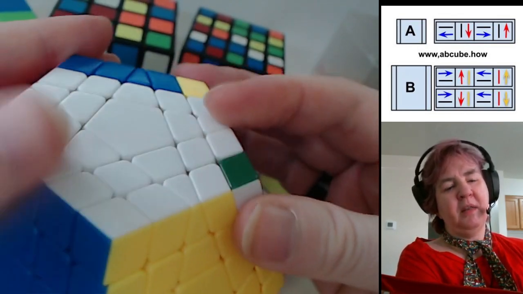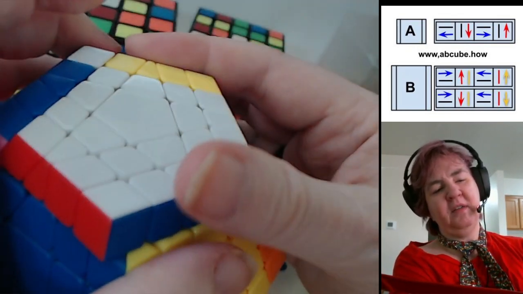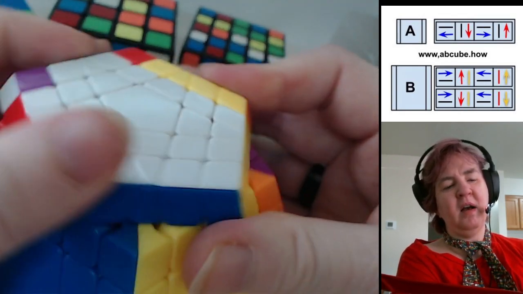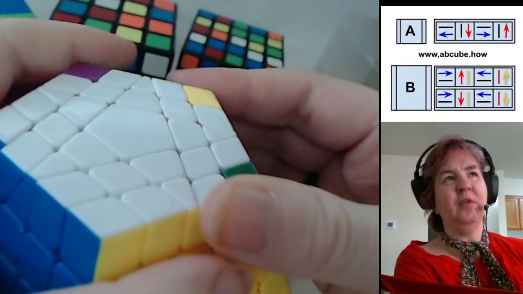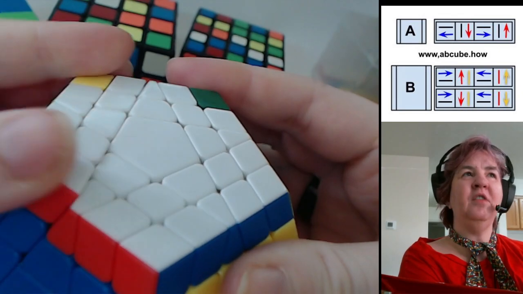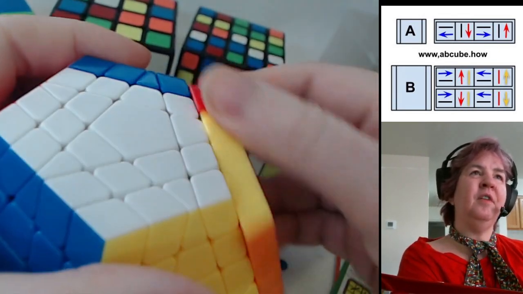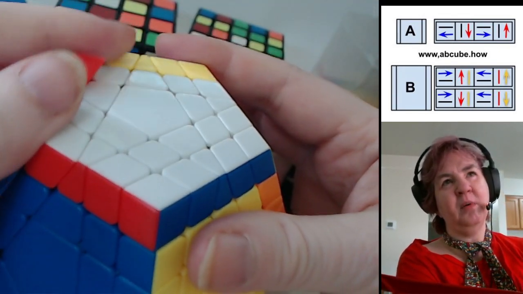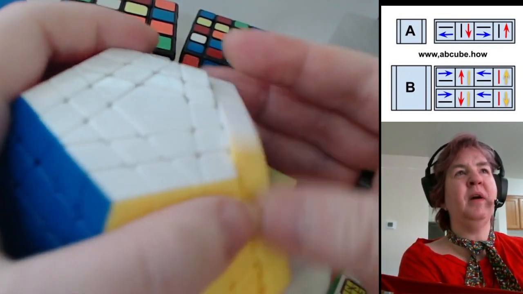As far as the ABCube method goes, the difference between the minxes and the cubes is that on a cube, there's no order of operations. You can do it whatever order you want to. I do corners and then edges and then centers, so that if there's a parity, I can just twist it away with a single quarter turn and I don't have to worry about parity algorithms.